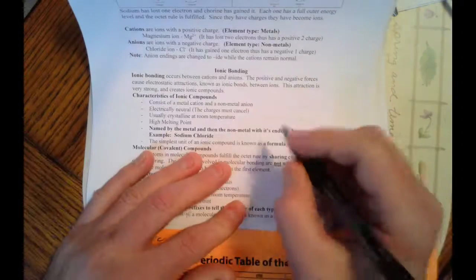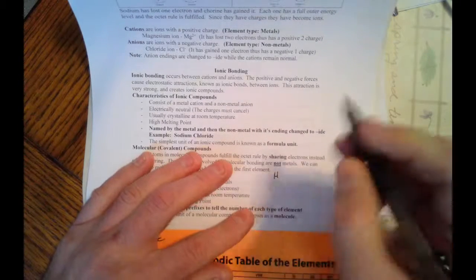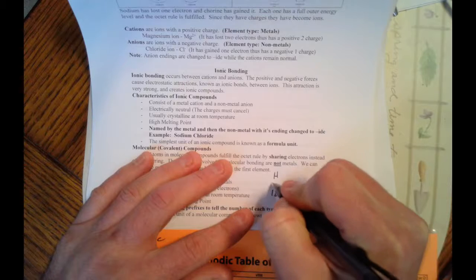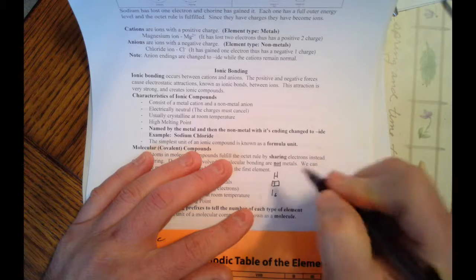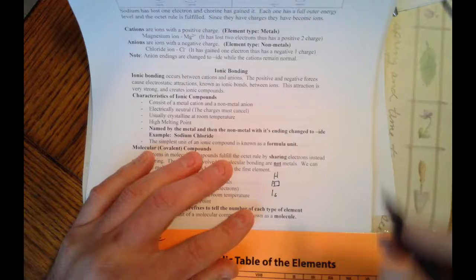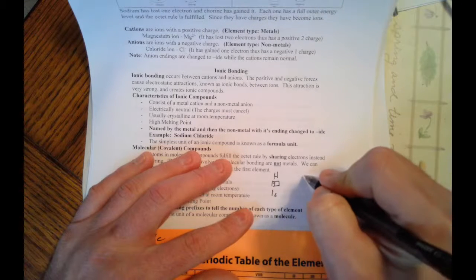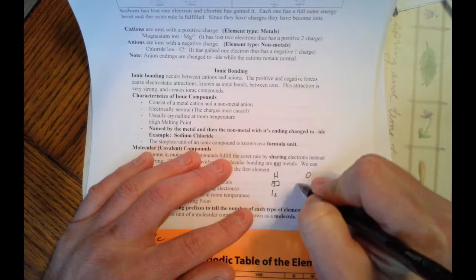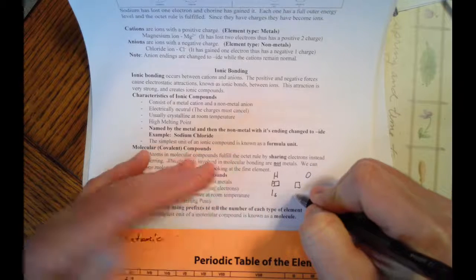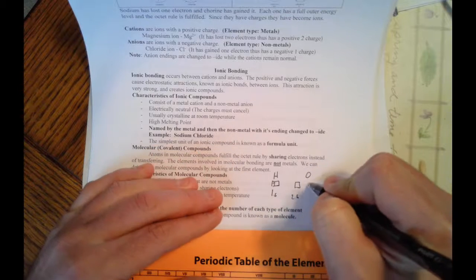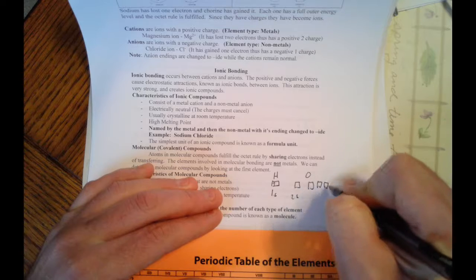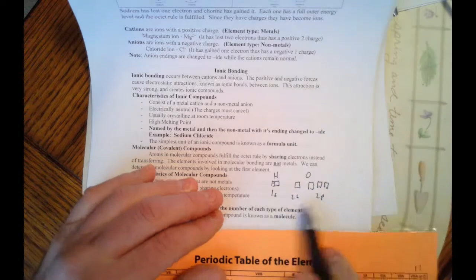So just to give you an idea, if we do hydrogen, hydrogen has 1 valence electron, it's in its 1s. And we have oxygen with the 2s and the 2p. Keep in mind I'm only doing the valence electrons here.